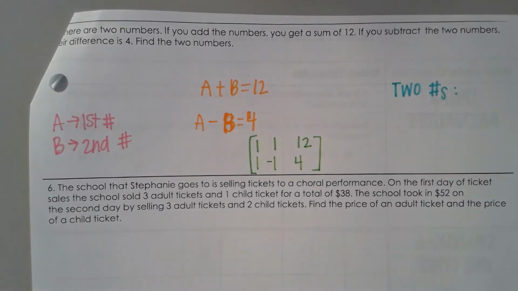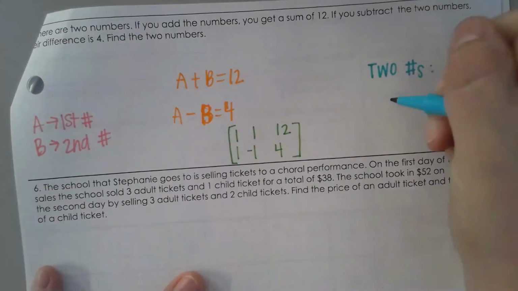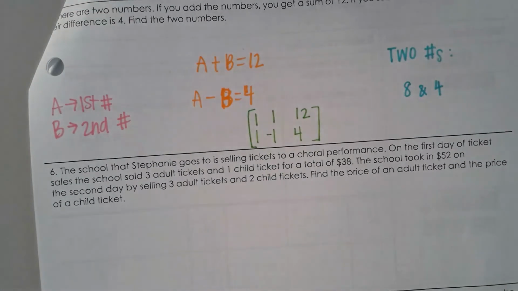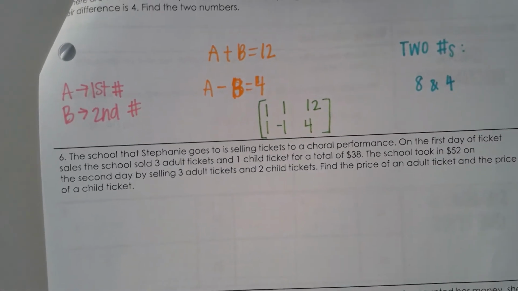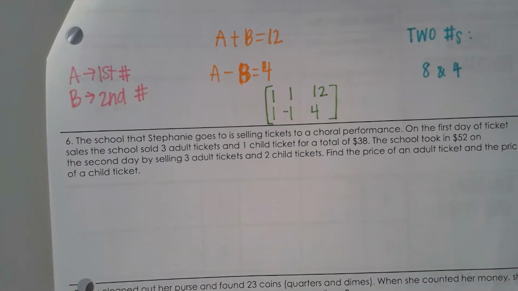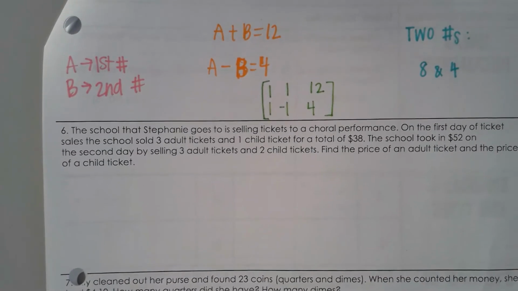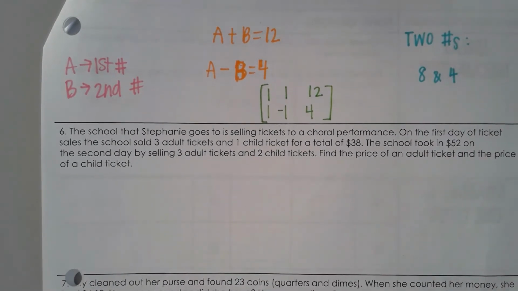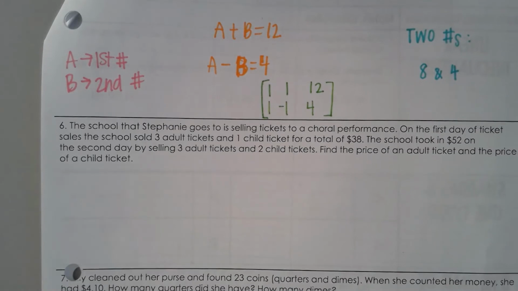So put that in your RREF in your calculator. And what are the two numbers? 8 and 4. Excellent. Any questions? Are we done with this? We're almost done.